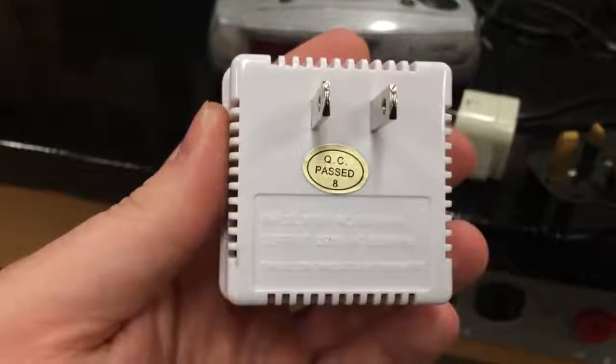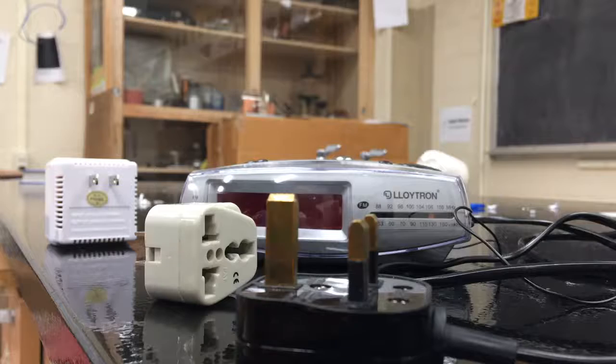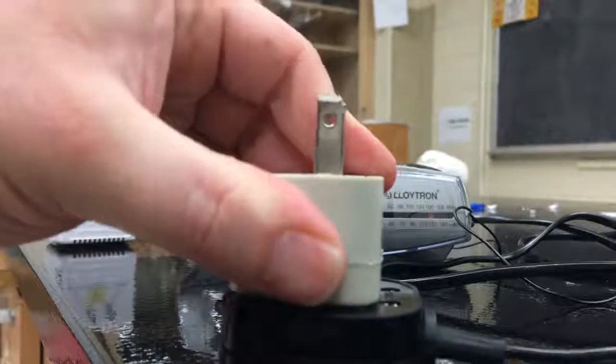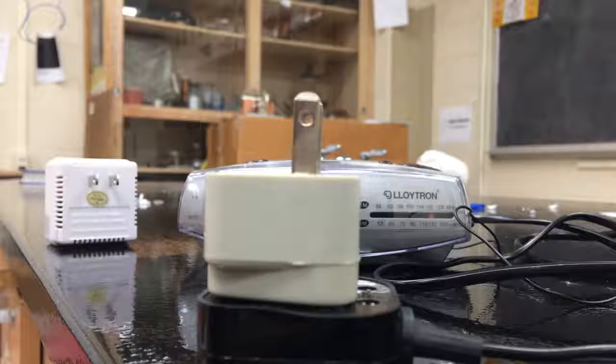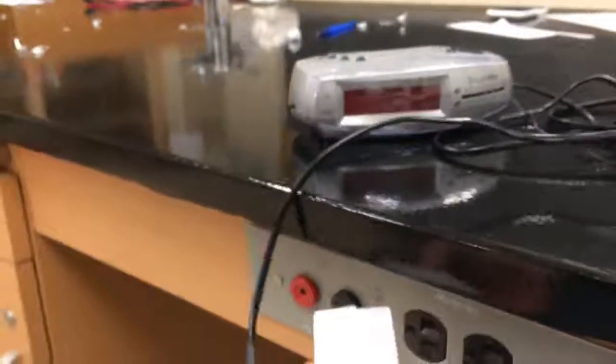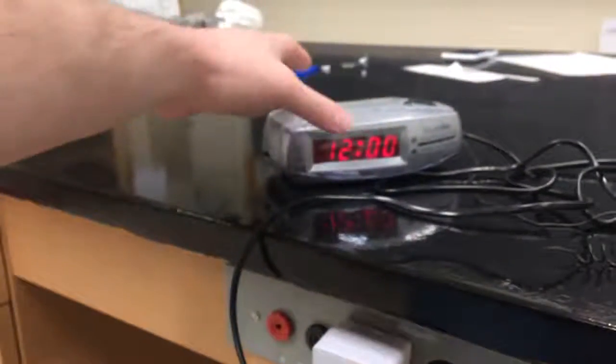According to this transformer, if you input 110 volts AC, it's going to output 220. So the first problem is getting these pins to fit in an American outlet, and you just use a simple adapter for that. But we still don't want to plug that in even though it would fit, because it would be the wrong voltage. So we'll take our transformer, we'll plug our clock into that, and then we'll take the whole deal and plug it into US power. As you can see, it works.